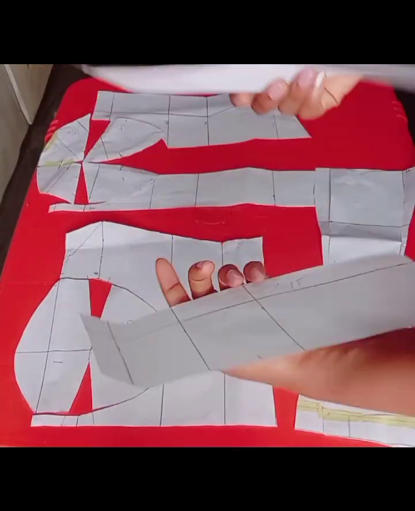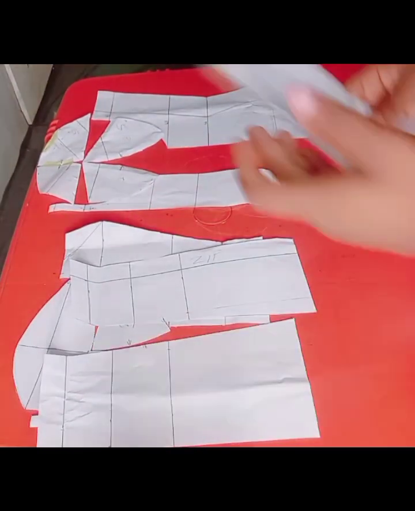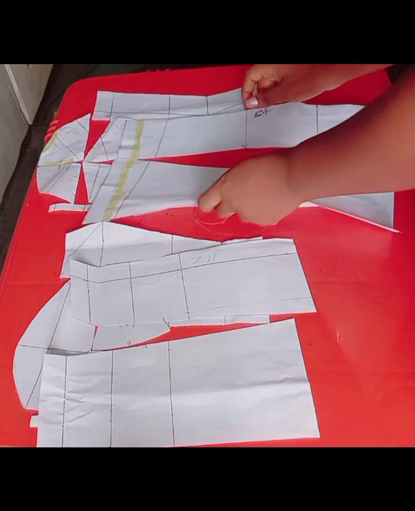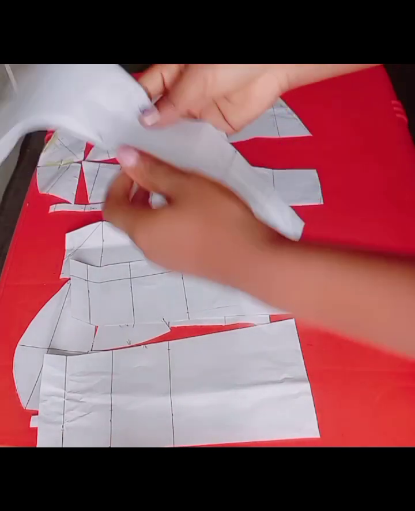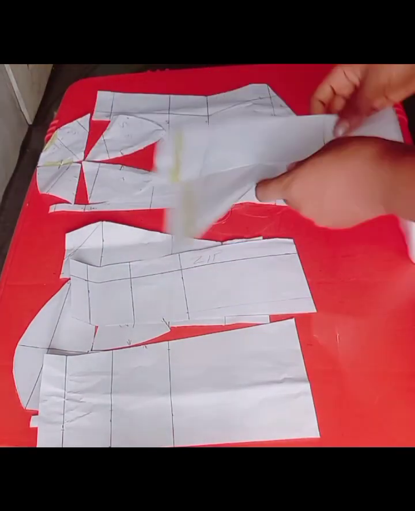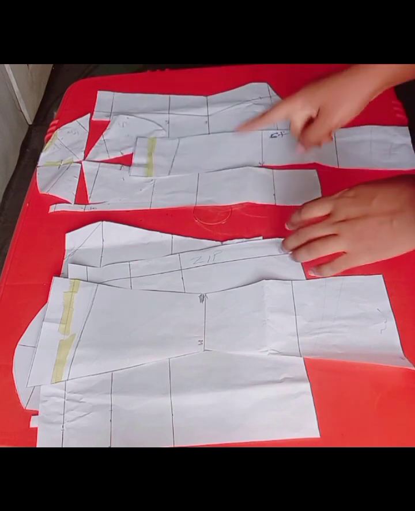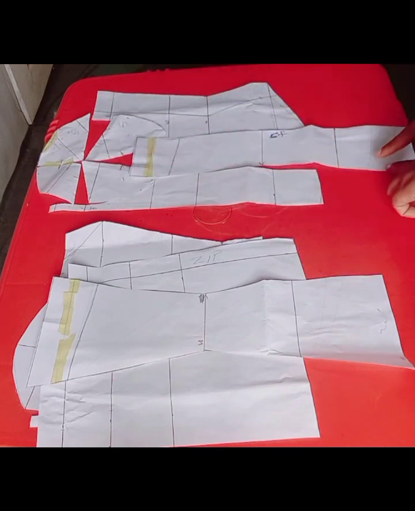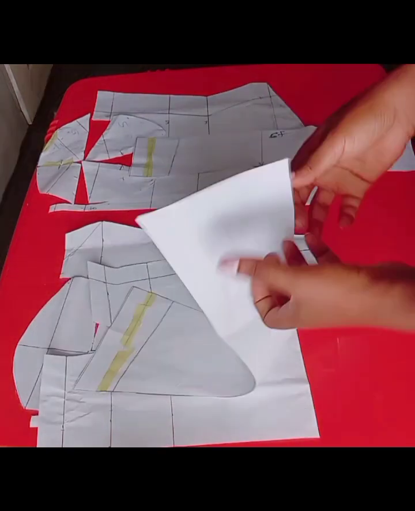So guys, the next video coming up after this is how to draft the second part of this corset, which is a different pattern and a different technique of drafting it. After that, the next video that will follow is how to sew it. I'm going to be sewing with this particular one on this video so that you will see exactly how to cut it on the fabric and how to sew it. I'm going to be sewing it also with a lacing at the back.